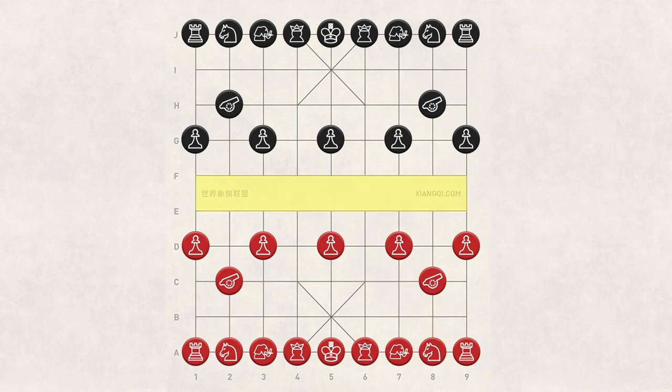Bisecting the board is the river. The back rank of each side of the board has a box, 3 by 3 lines, called a palace, marked by diagonal lines. Some pieces have unique interactions with the river and the palace, which we will go over as we examine each piece. Xiangqi, like international chess, uses a point system to rate the relative value of pieces.